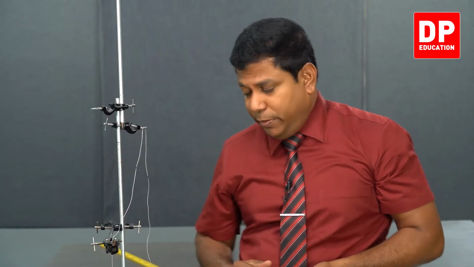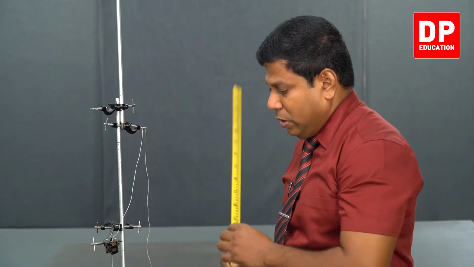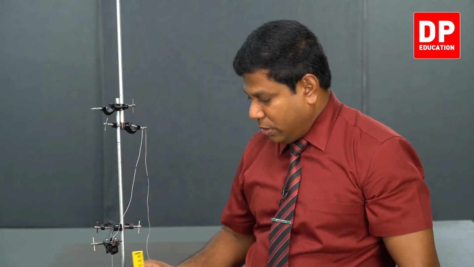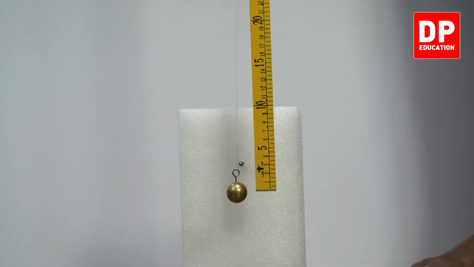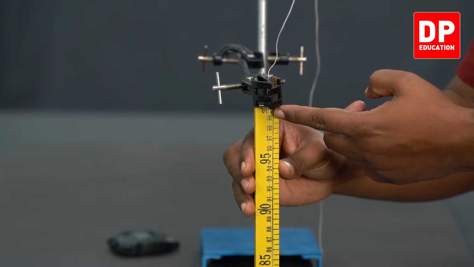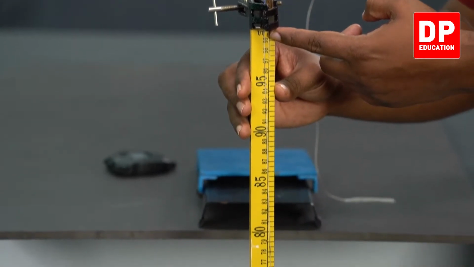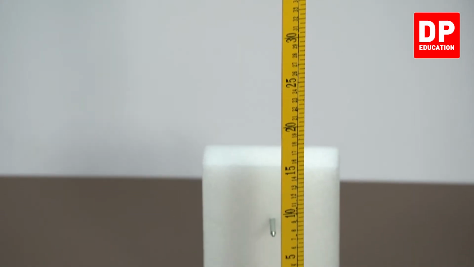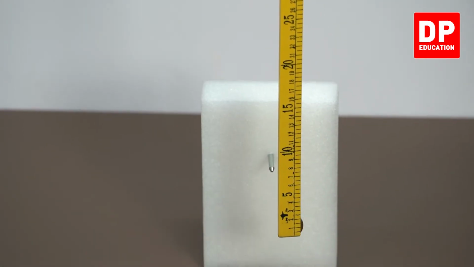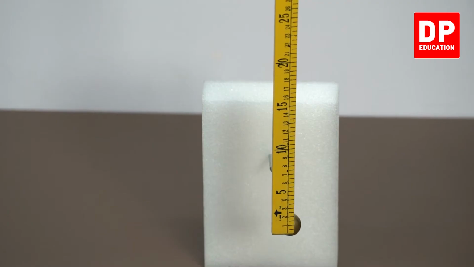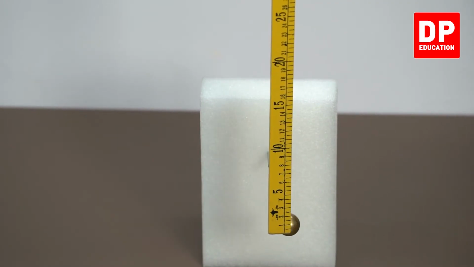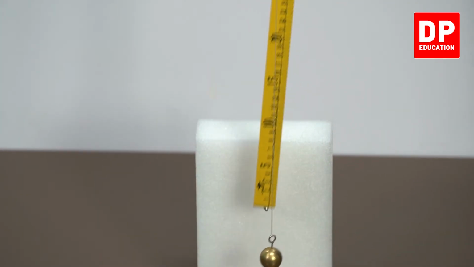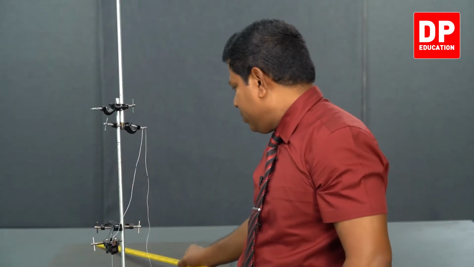Let me show you 100 centimeters. See, this is where the meter ruler 100 centimeter is, right? That is where the cork ends and the thread starts. And it goes up to where the meter ruler starts, right at the center of the pendulum ball. That's the center of gravity of the pendulum ball. From there only we are measuring the length of the pendulum. It's exactly 100 centimeters we get here.